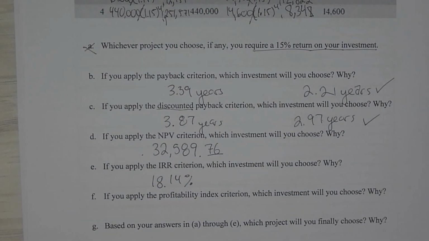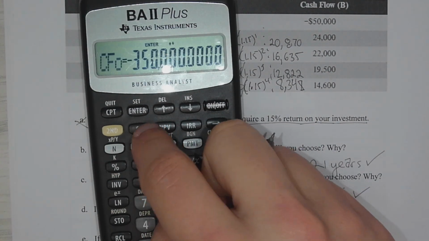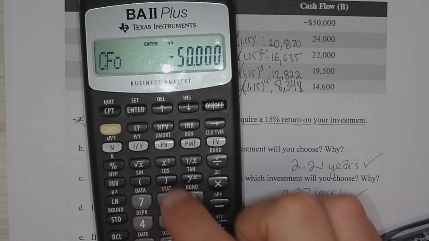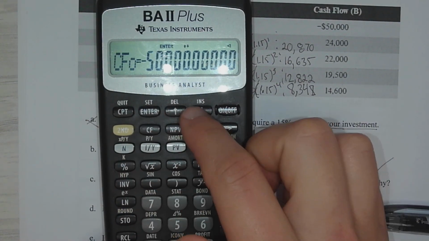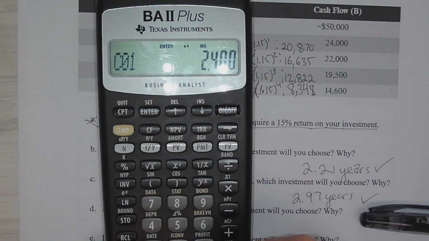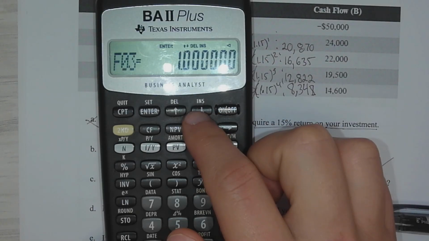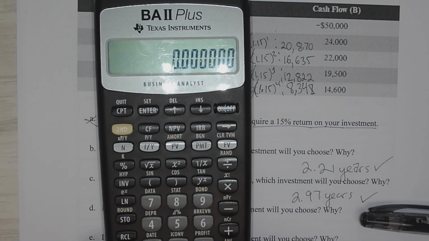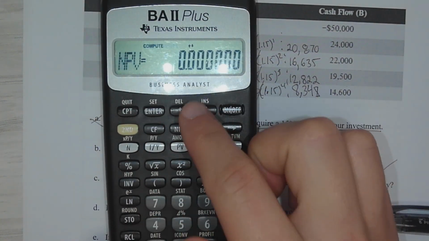So now we'll do the same thing for cash flow B. So cash flow. And NPV 15.